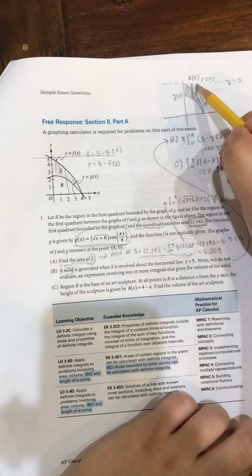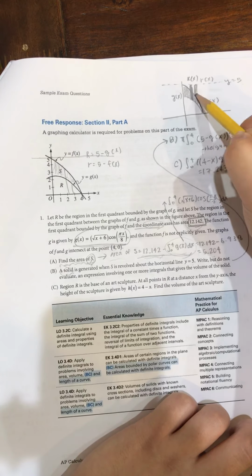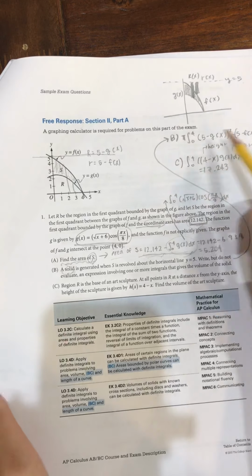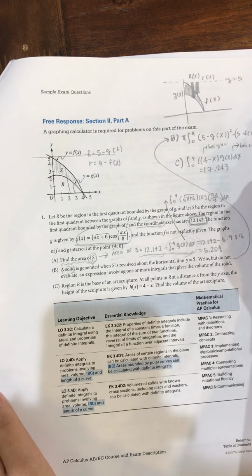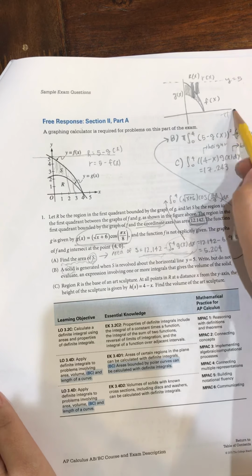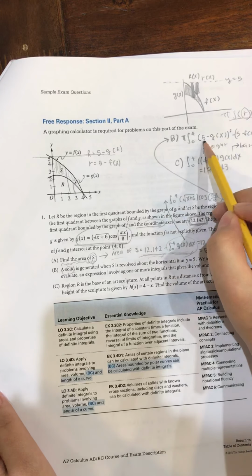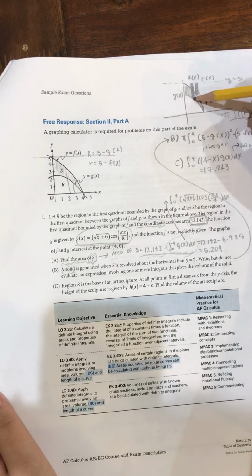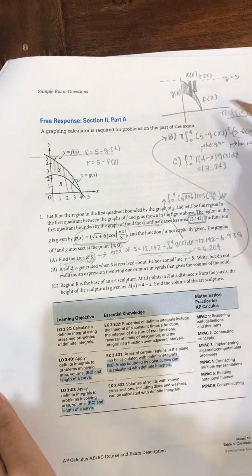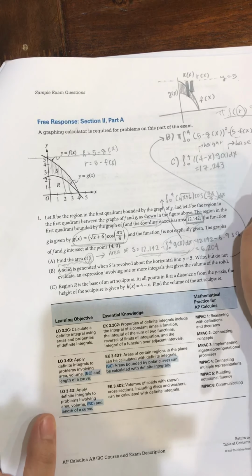This is capital R x, and this is the small letter r x. The volume formula for this one is pi times the integral of r squared, and in order to find r, I did 5 minus g of x, which is this portion, and 5 minus f of x, which is this portion, and then I squared the whole thing, dx.